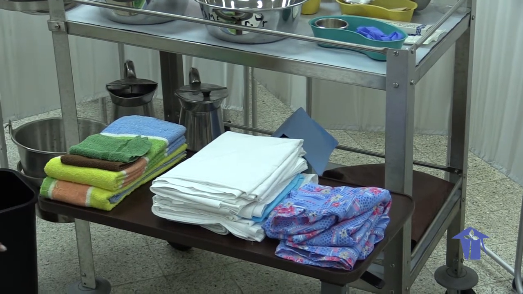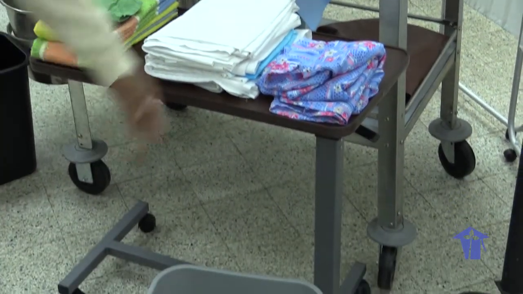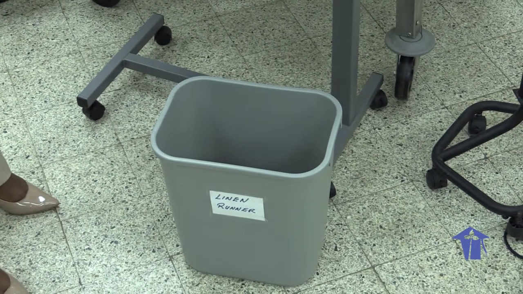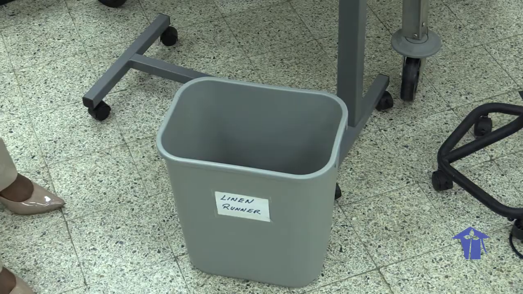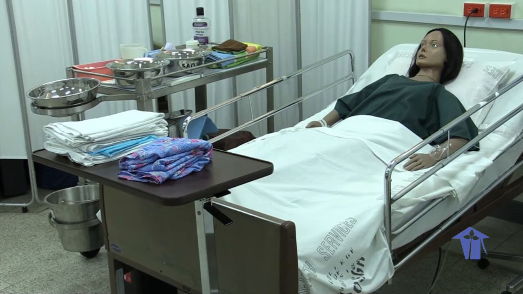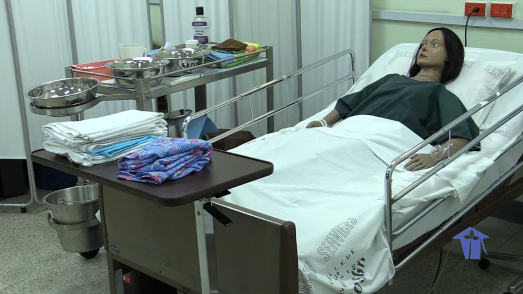This item is called the linen runner, so that when you make the bed and you remove soil linen, it goes into this receptacle to be taken away. We are now going to perform the complete bed bath procedure, and at the end of this procedure, the goal is that the patient will vocalize feeling clean and fresh.